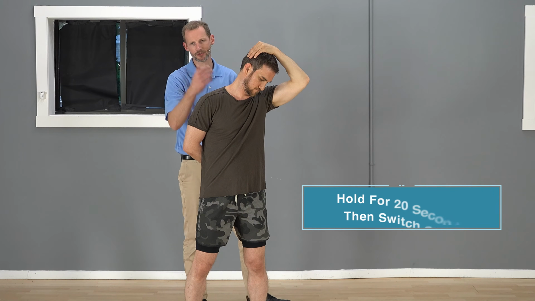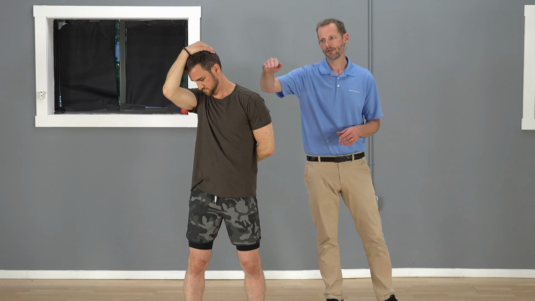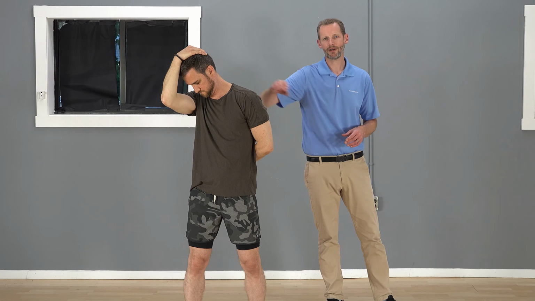So 20 seconds, he's going to switch to the other side. So drops the arm. Again, he's going to reach up and around with the other arm, turn his head towards his armpit, kind of bring that nose down toward the armpit. And again, we're holding, trying to stretch up through anywhere from the neck here down into his shoulder blade area. 20 seconds, see if we get some release out of this as well.